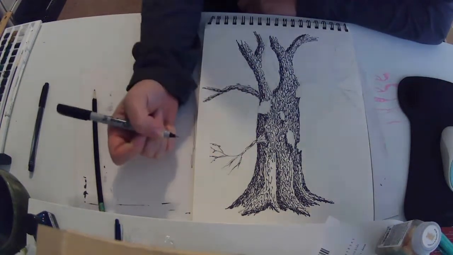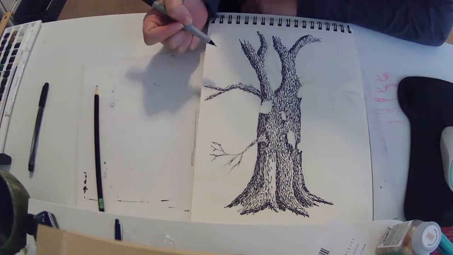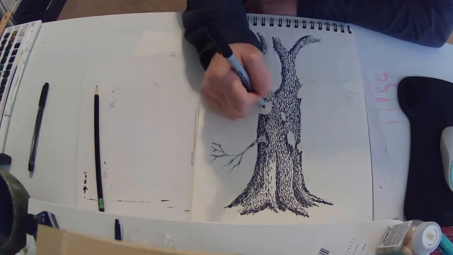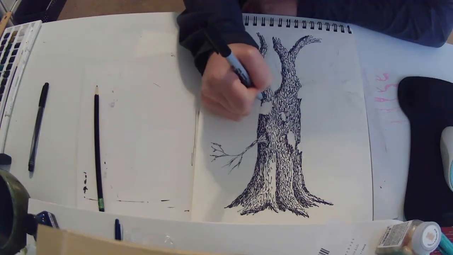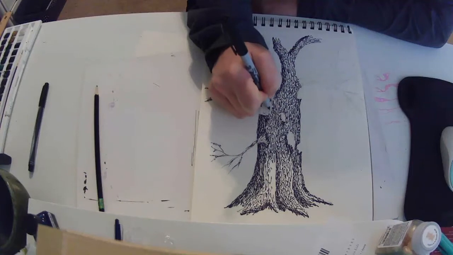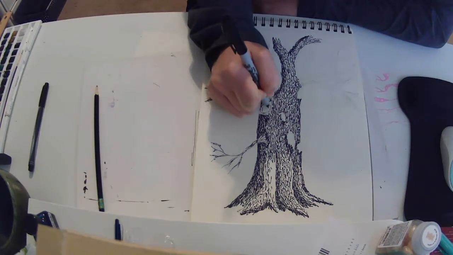And then the other thing that you can do also is, so branches, I think we've kind of figured that out, but it's these knots in the tree, right? So again, same thing. Instead of actually trying to go with crazy lines, I'm going to focus on almost more of an implied line now.